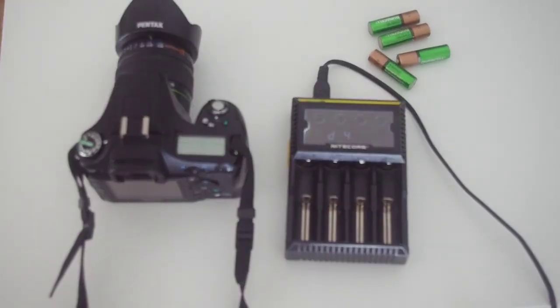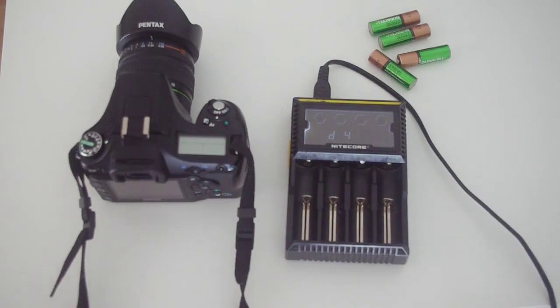So, if you have nickel metal hydride cells and they seem to be dead, most likely they can be recovered with deep discharge cycles like I did here.